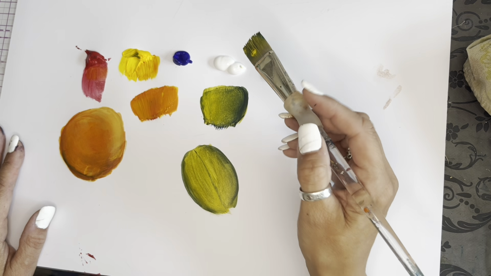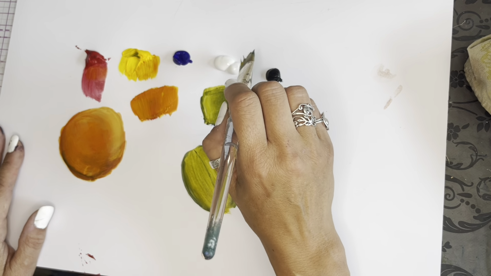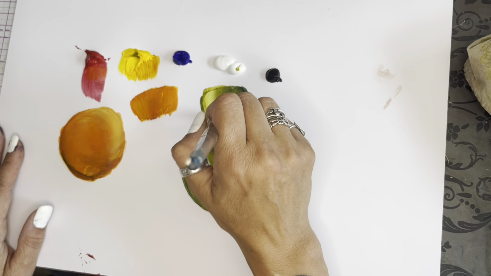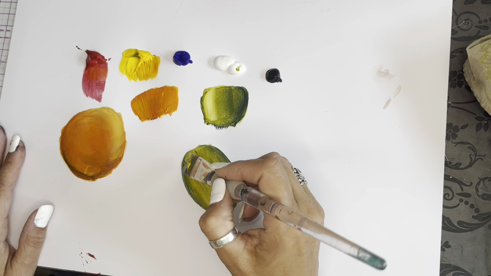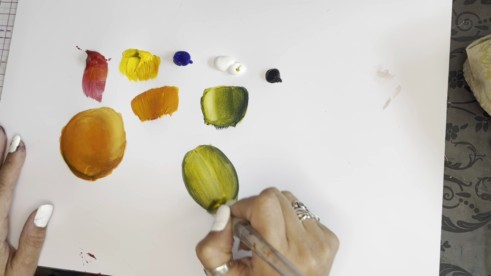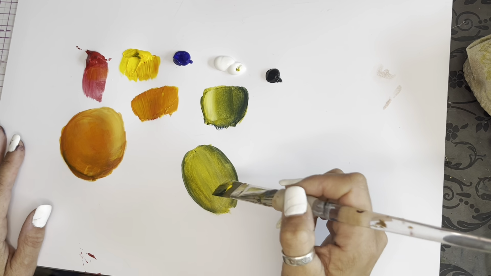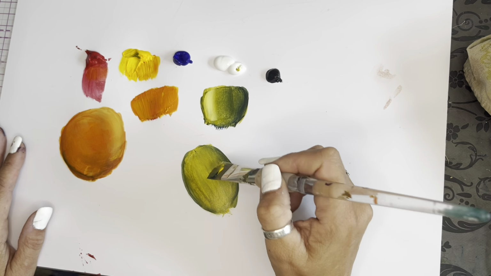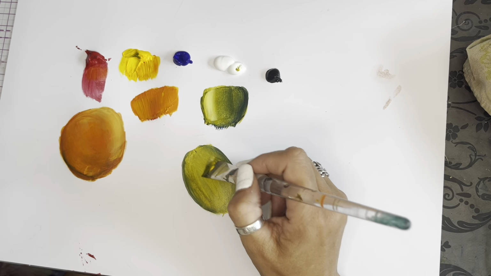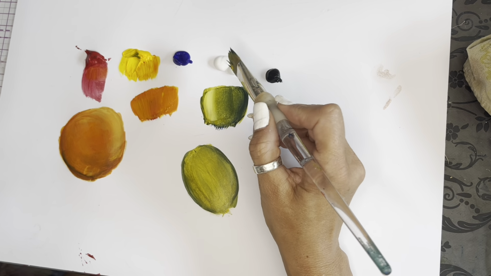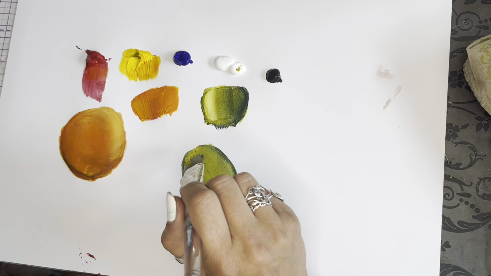So I'm going to show you what it looks like if you tone it. Okay, so we're going to add some white to it now. I'm going to tone it kind of in the middle. So we've now changed the tone of the green. The green now has white in it, so that makes it a lot lighter.